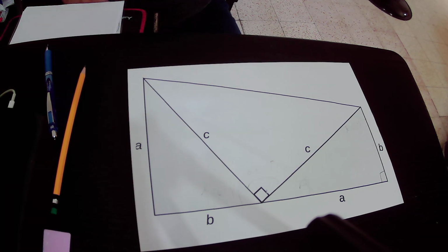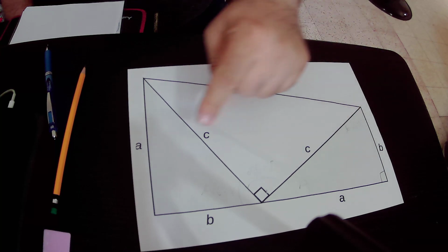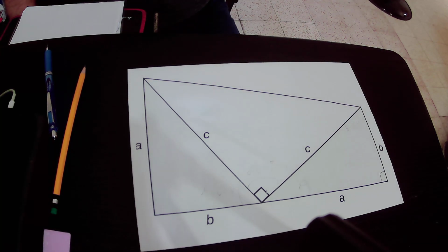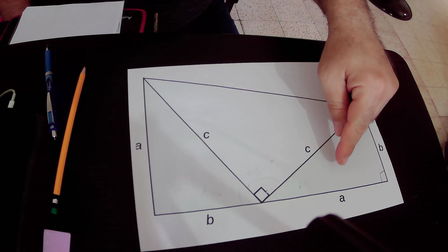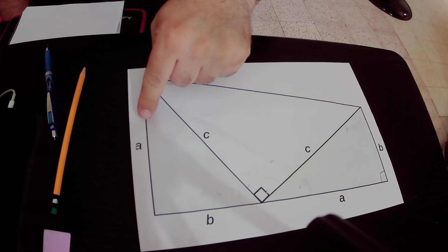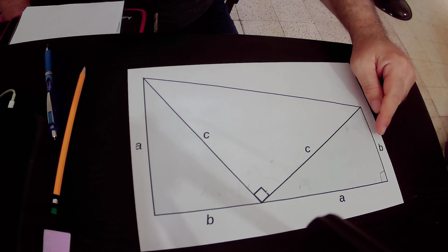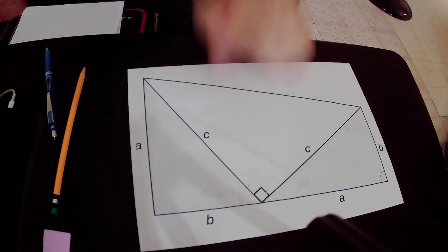So we have here two triangles that have two sides that are equal to each other. Side A in the right triangle equals side A in the left triangle, and side B in the right triangle equals side B in the left triangle.